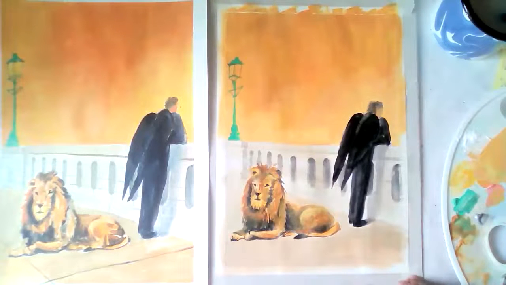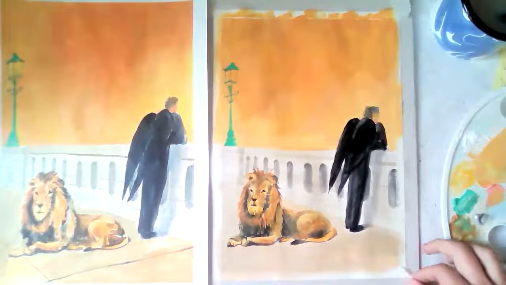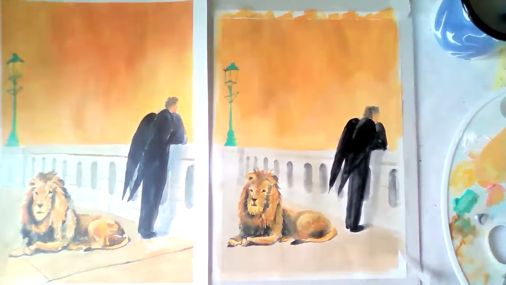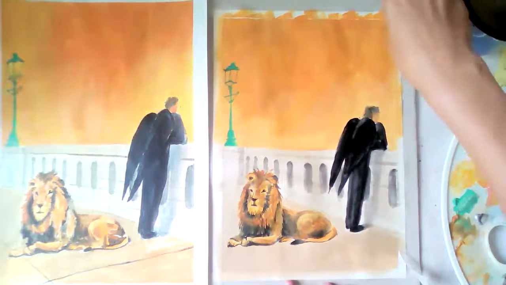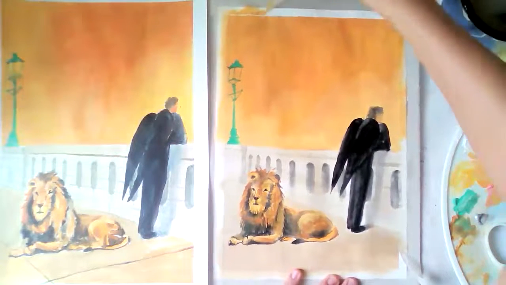Well, on my side, I will also start the most favorite part of each work, taking the tape off. Maybe I didn't say it in the start, but those who paint with me know it.